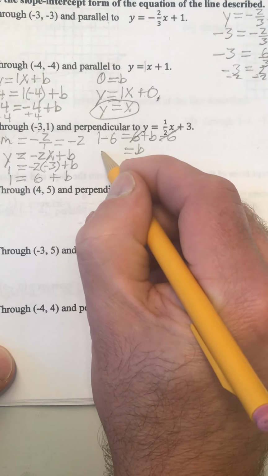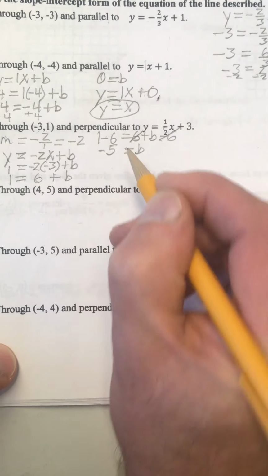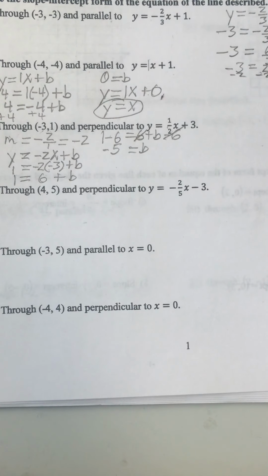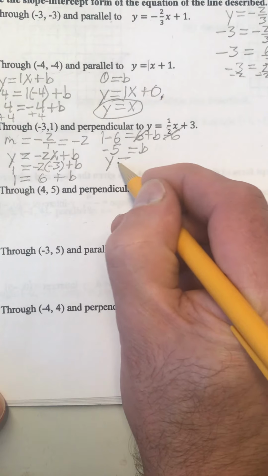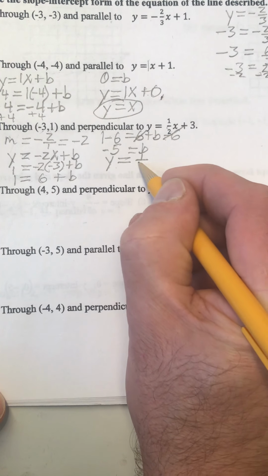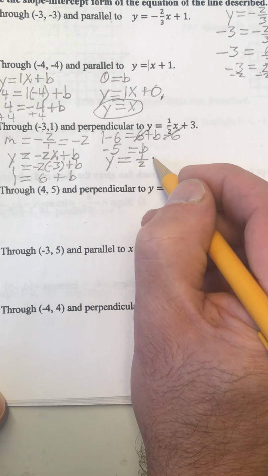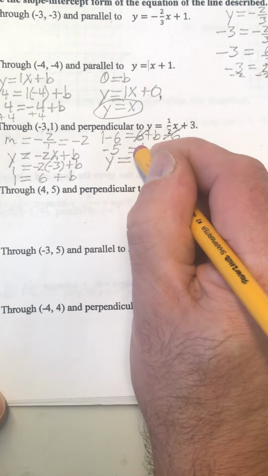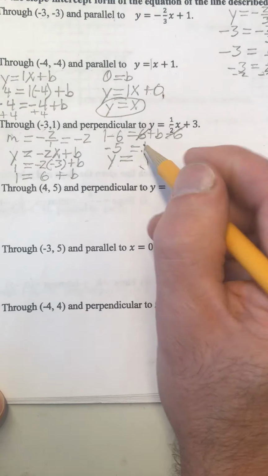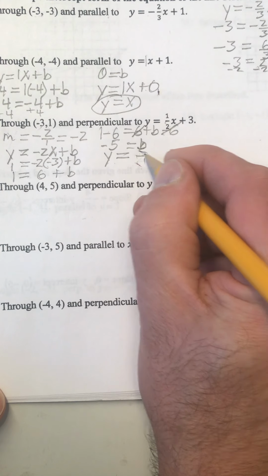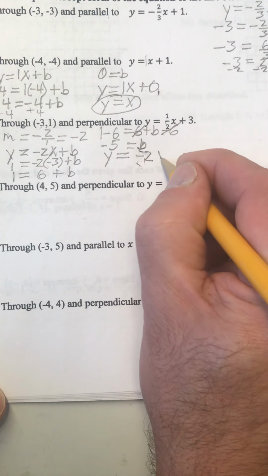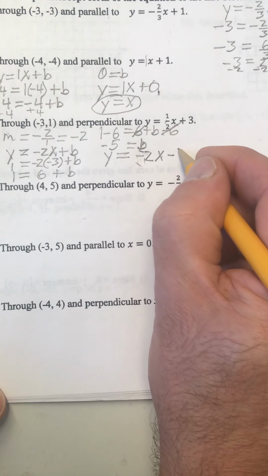So b is equal to negative 5. So our final equation is y equals 1/2 of, what is our slope? Not 1/2. It's not parallel, it's perpendicular. So negative 2 times x minus 5.